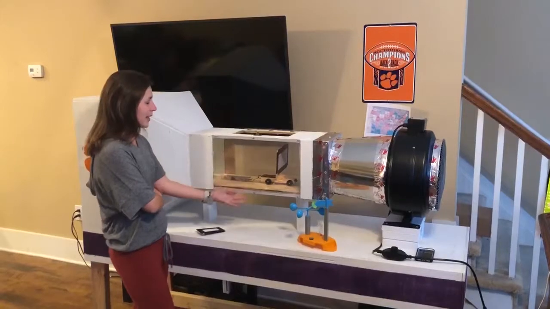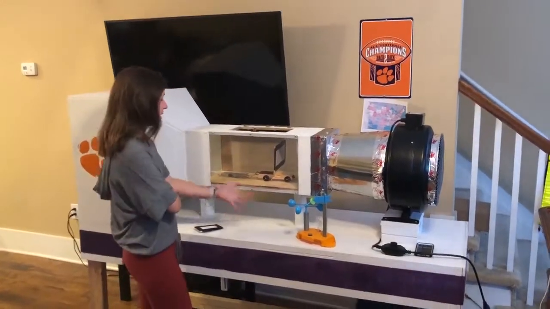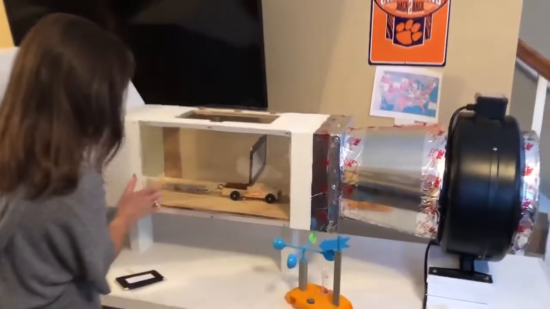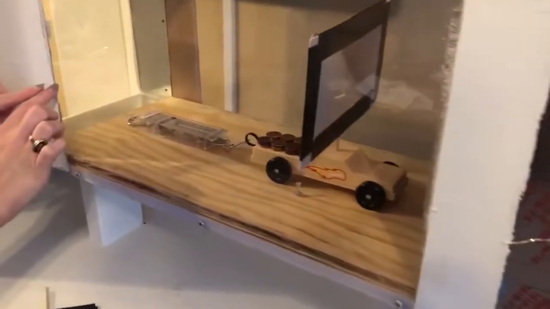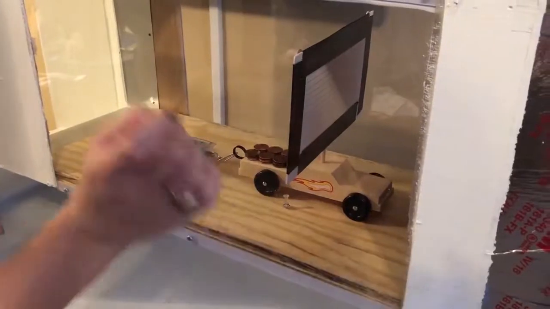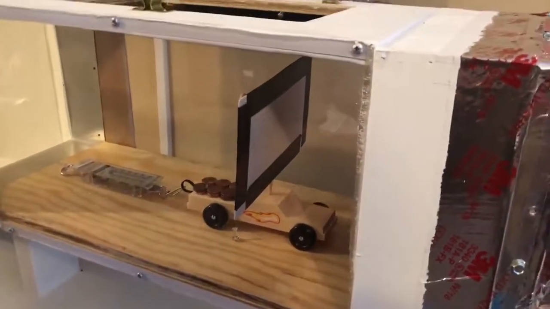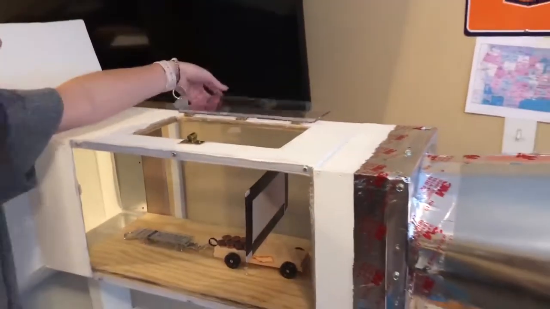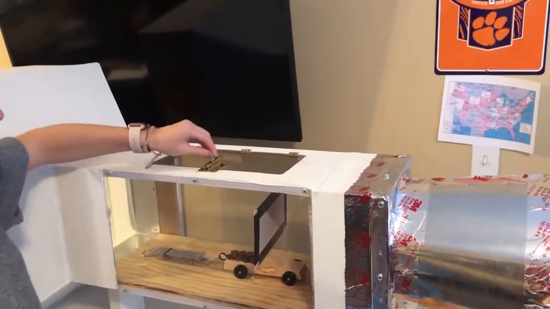Our experiment is inside the tunnel. It is on top of the experiment board. The scale is attached to the farther back notch that I showed you earlier. The hook is attached to the cart, and the bigger sail is currently in the cart. It is important to lock the door like we said.